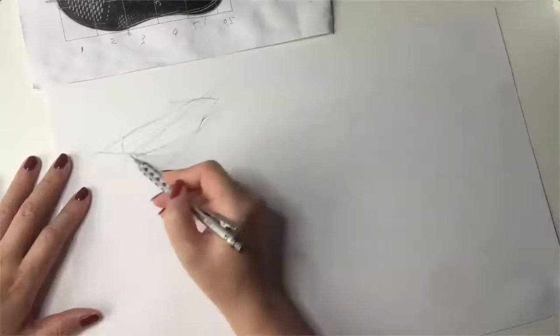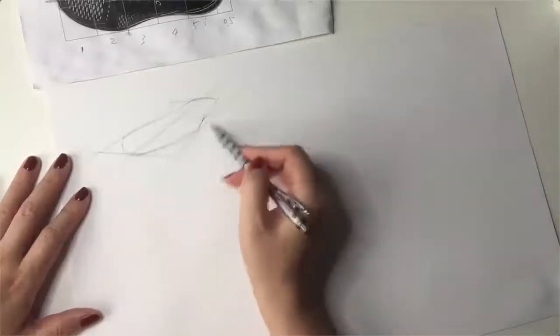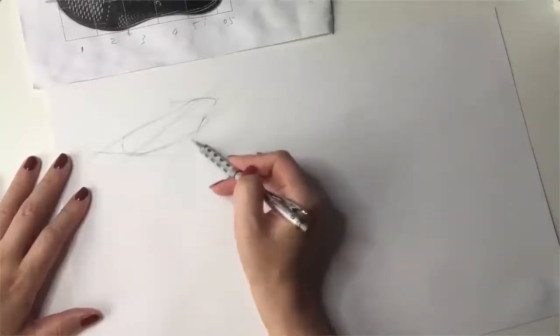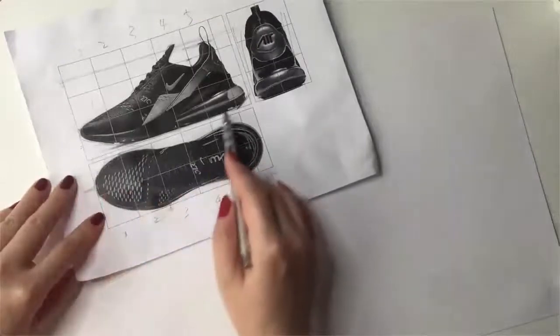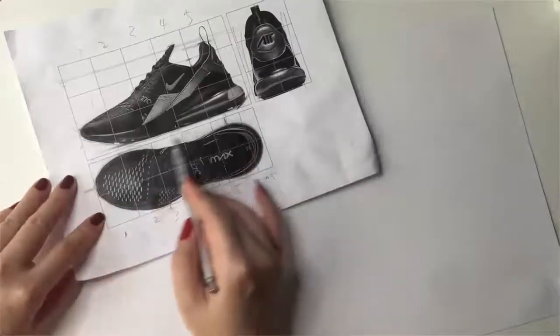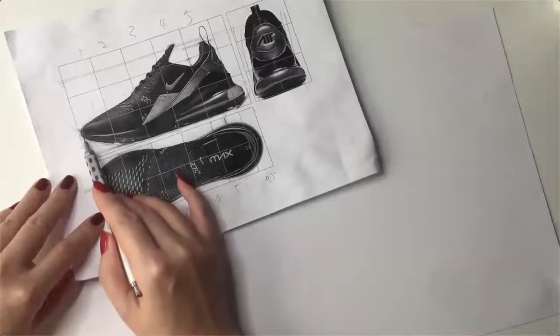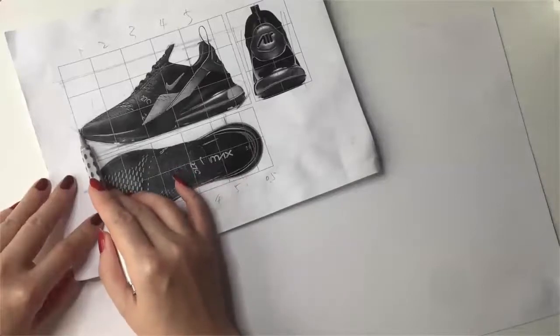We'll always define the bottom outline, the sole, first. And the sole itself is not just sitting on the ground. It's bent over, coming up, almost reaching the first grid.